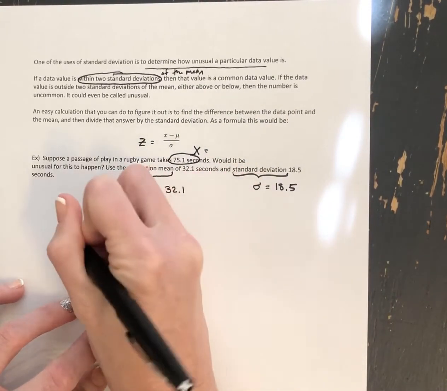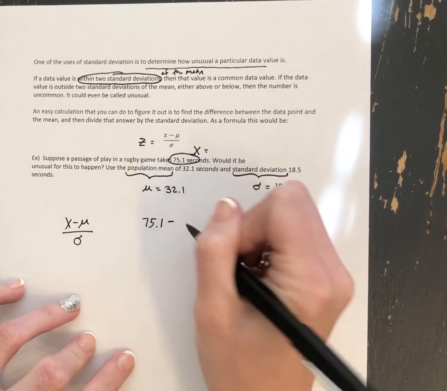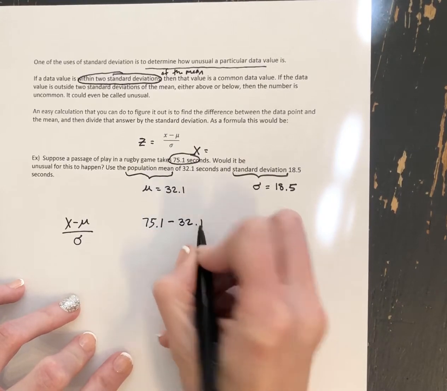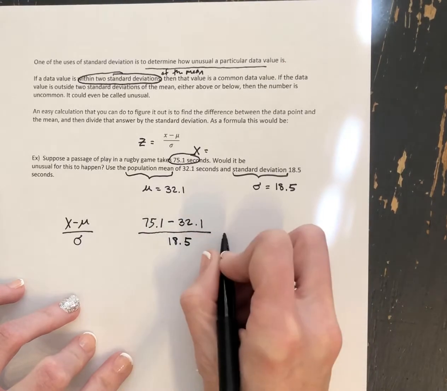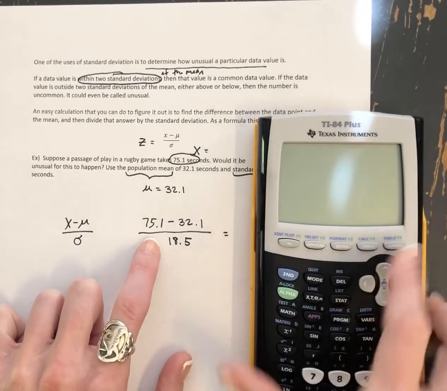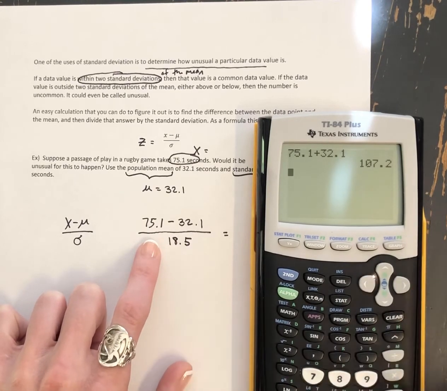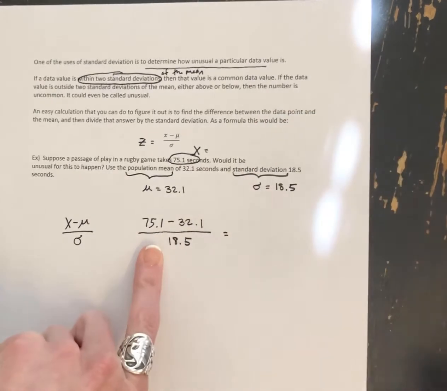So I'm going to plug it in there. Remember, we're doing x minus mu over sigma. So I have x minus the mean, which was 32.1, over the standard deviation, which was 18.5. If we take this difference in the numerator, 75.1 minus 32.1, we get 43.